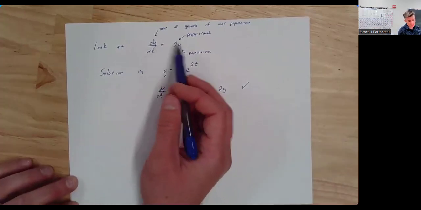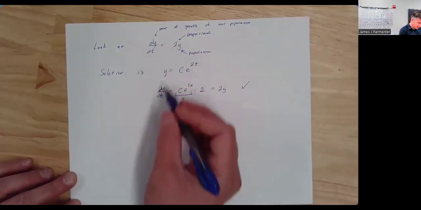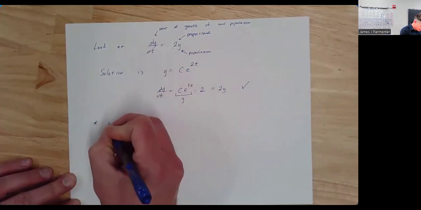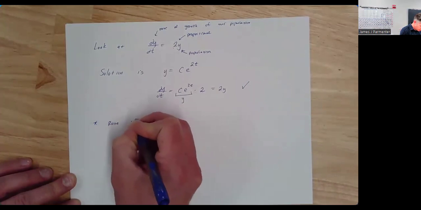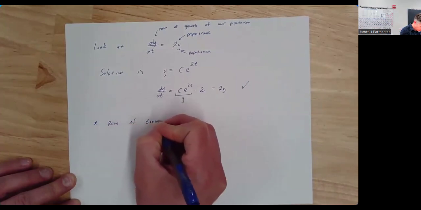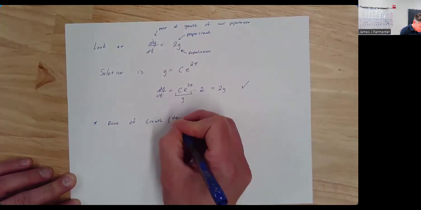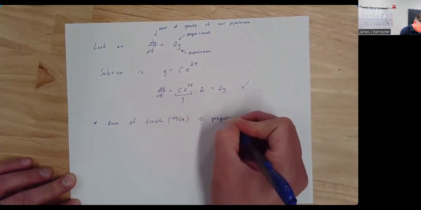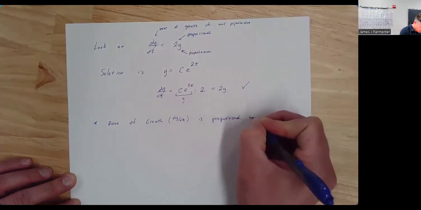And really the reason that I want to talk about this is because another way of talking about this: we say that in this case, the rate of growth, dy dt, is proportional to the population size.